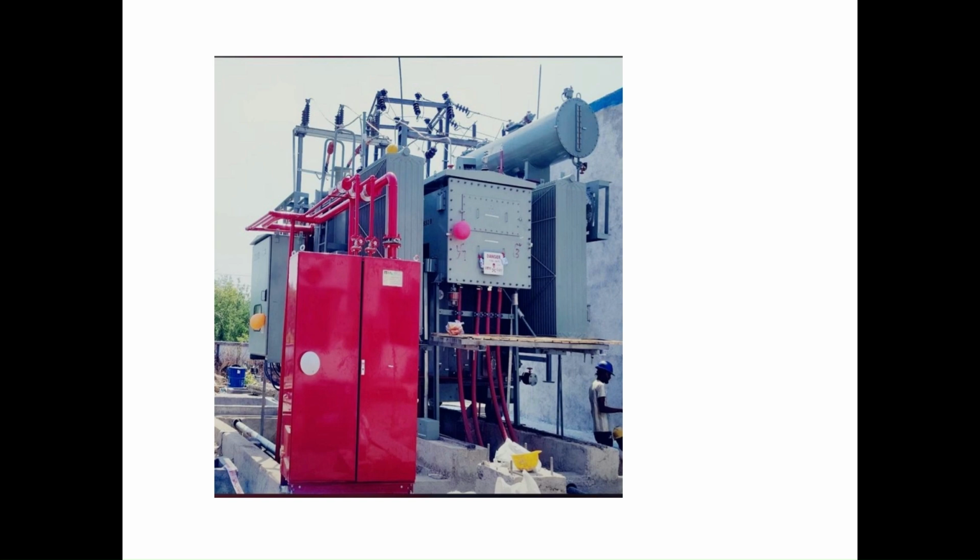If good care is taken, then it can serve up to 30-35 years also. That's why fire protection is very much essential, and this kind of devices are being used so that in case of any fire explosion, further damage can be prevented.